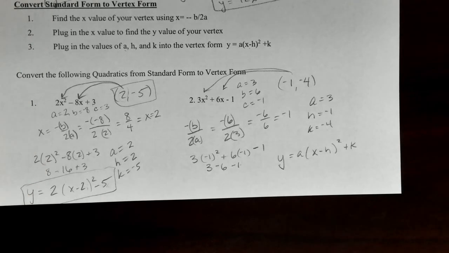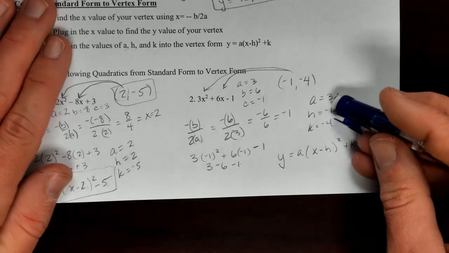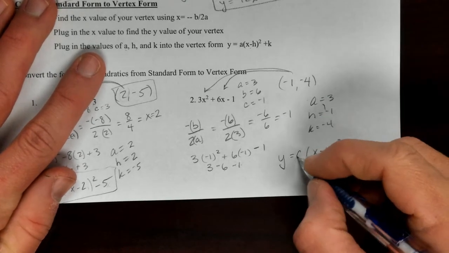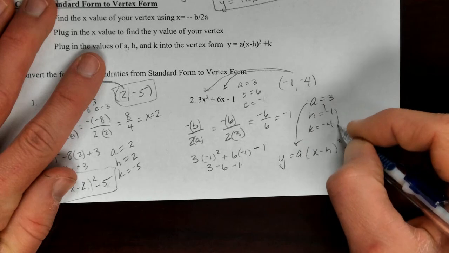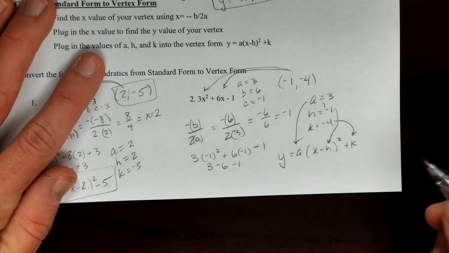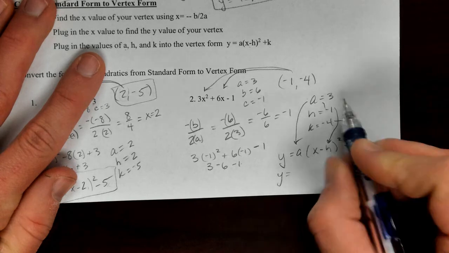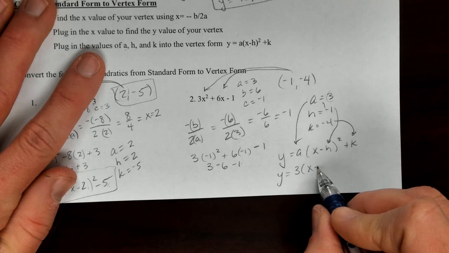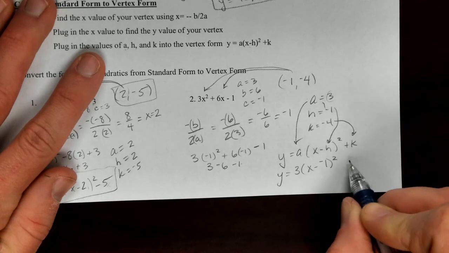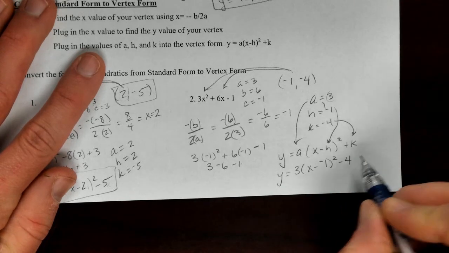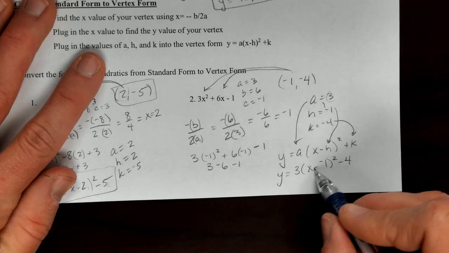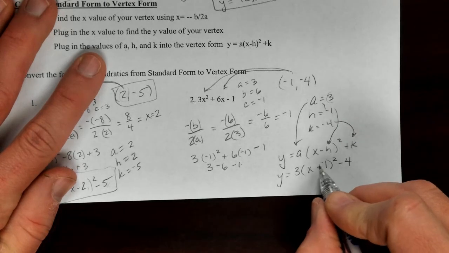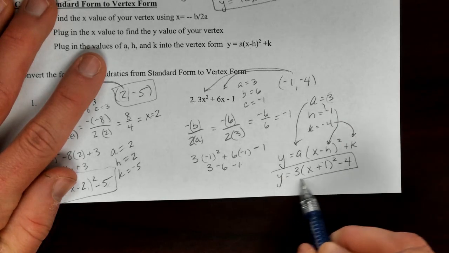So let's erase the a and plug in 3. We know that a is 3. That's going there, that's going there, that's going there. So I've got y equals 3, x minus h, minus negative 1 squared, and then minus 4 in place of k. Now, once again, this minus negative becomes positive, which is how I get a plus sign in between. And so there is your vertex form.